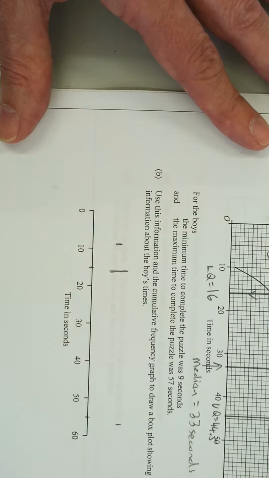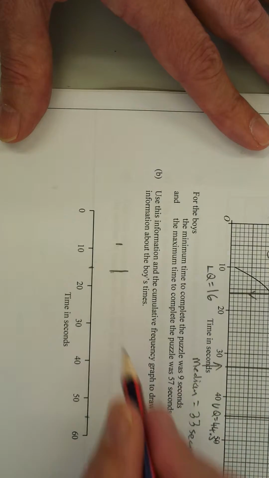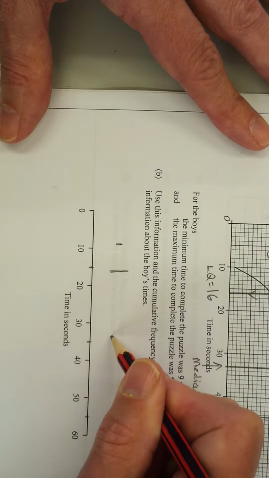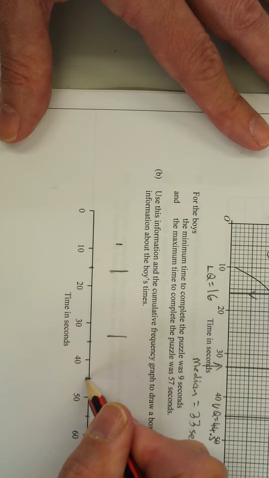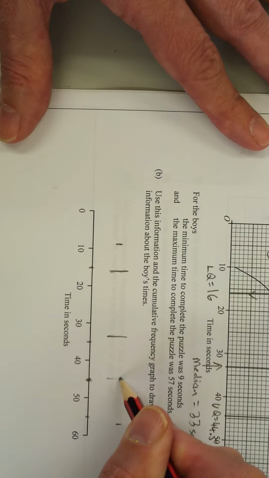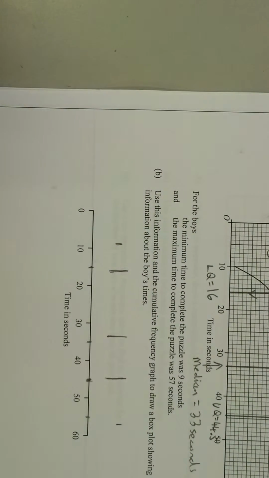And the median 33, so there's 35, so 33 is about there, and 44.5 for the upper quartile, there's 45, so it's just less than that. Very often we'll transfer them straight down if they're in the same scale, but they're not in this case.